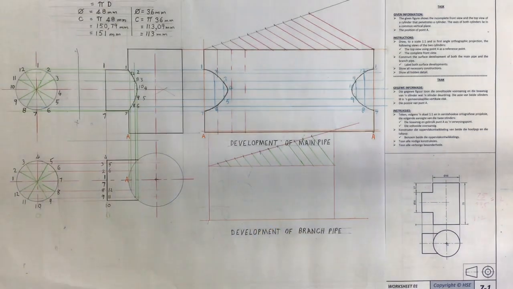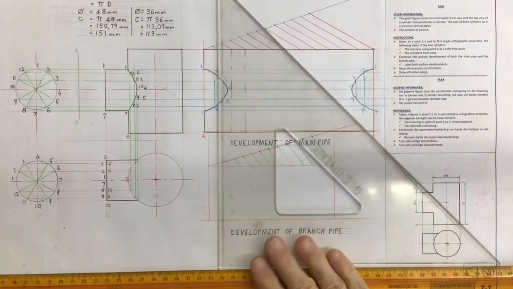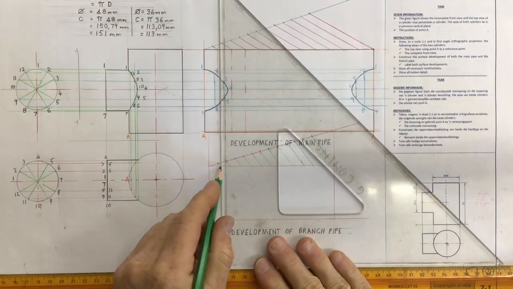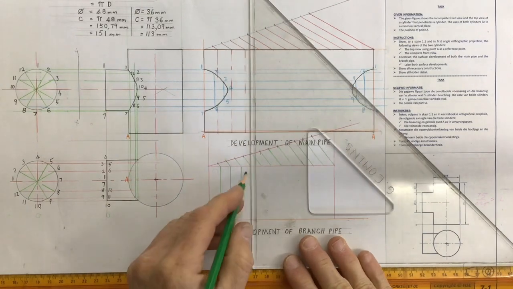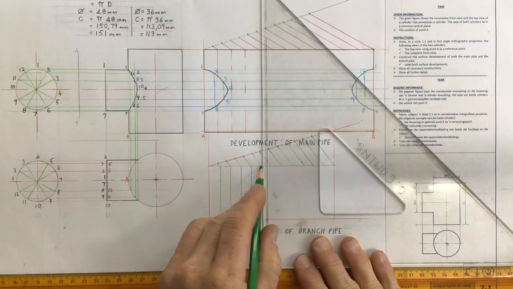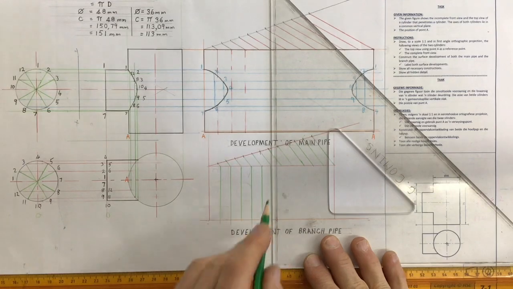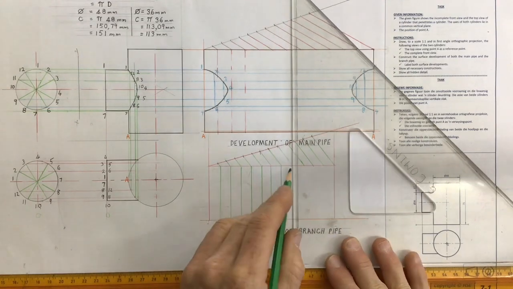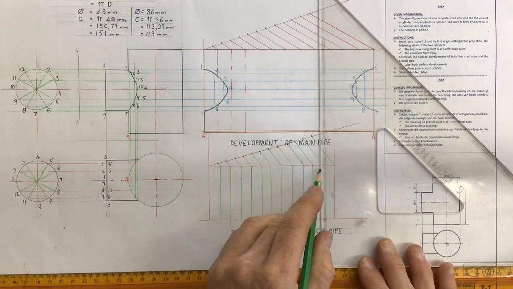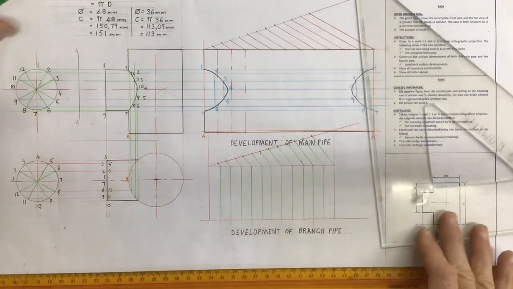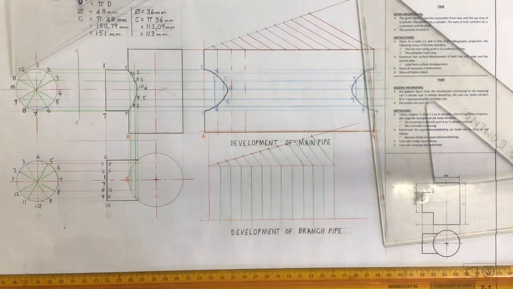Right, once you've got all of those in place, I can then drop lines coming down over here, just drop lines down from these points over here. Okay, and then I'm going to label them.